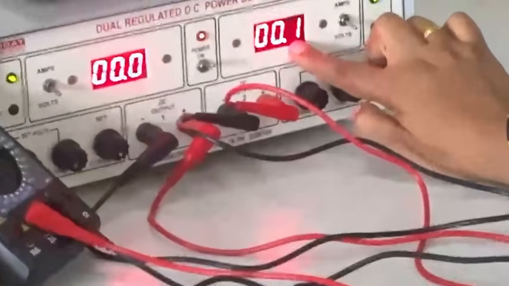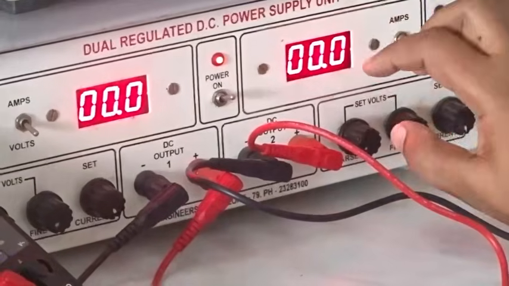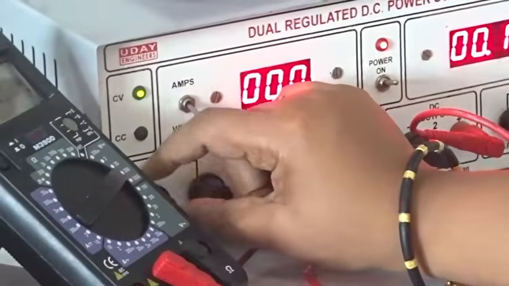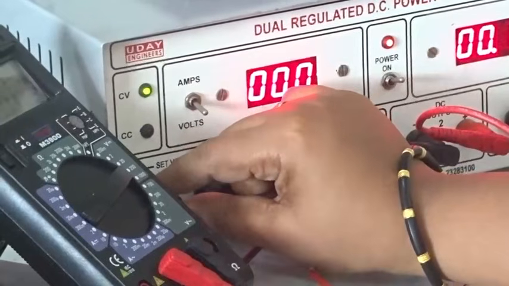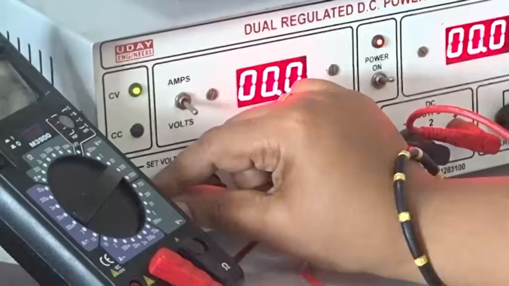So VCC is equal to some constant voltage. Set the constant voltage here, and we are going to vary the VBB. That is an input voltage, whatever we are providing. So we have to vary this input voltage VBB. So when you vary this, what happens?